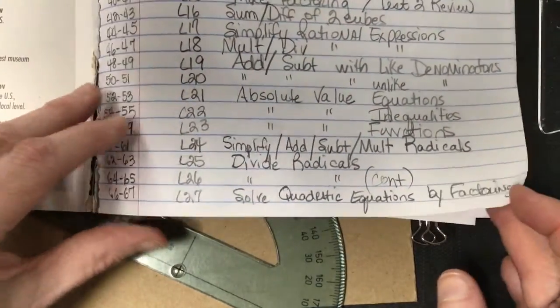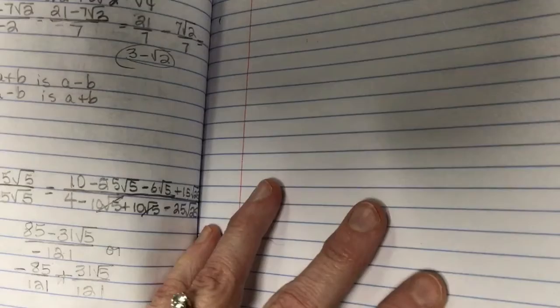Okay, solve quadratic equations by factoring. Okay, and then I can abbreviate it over here.